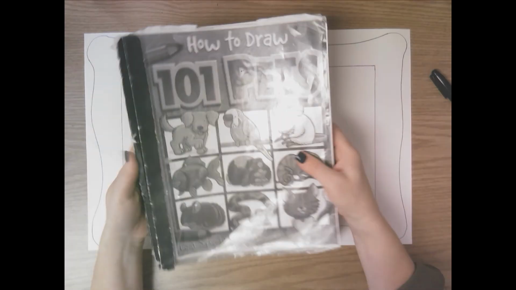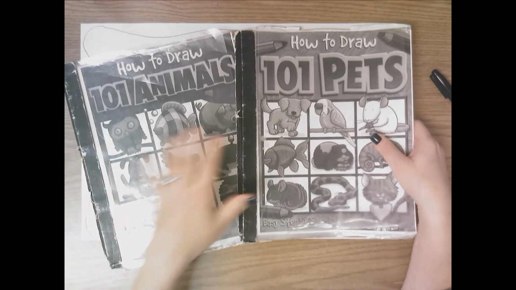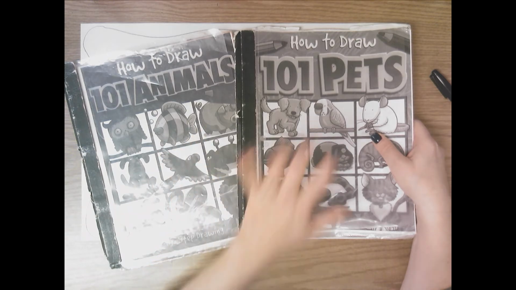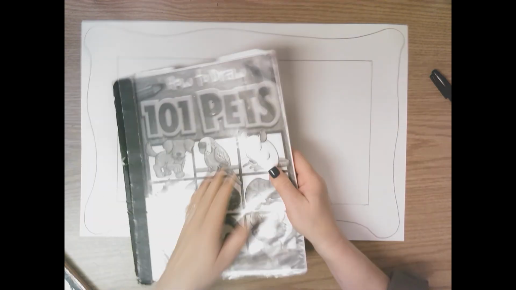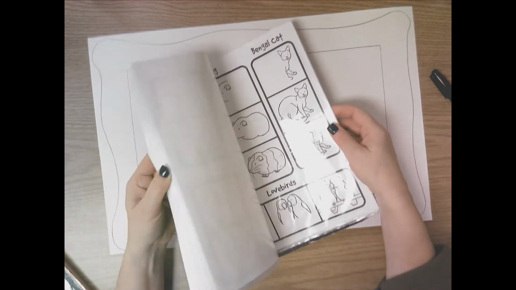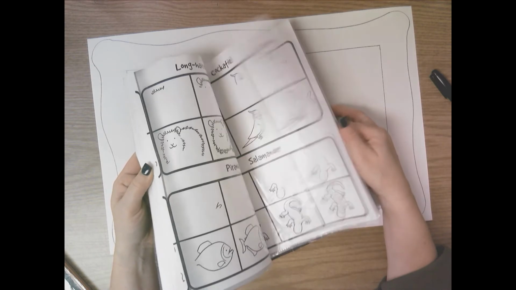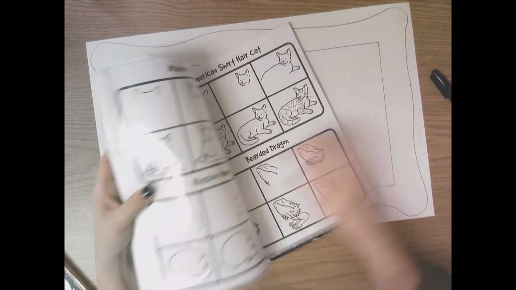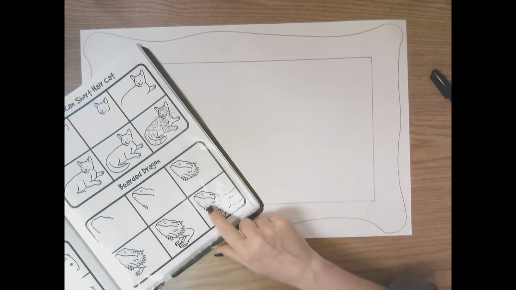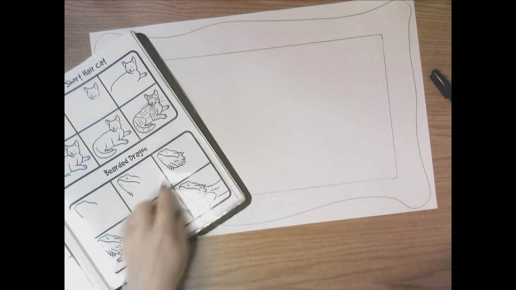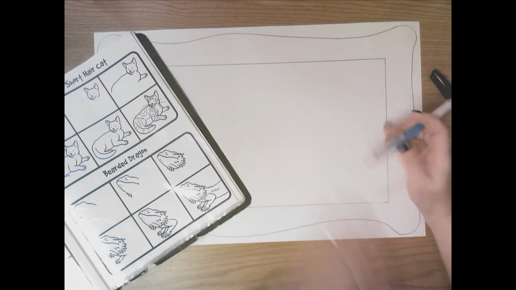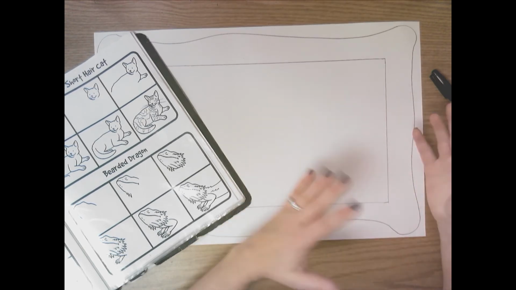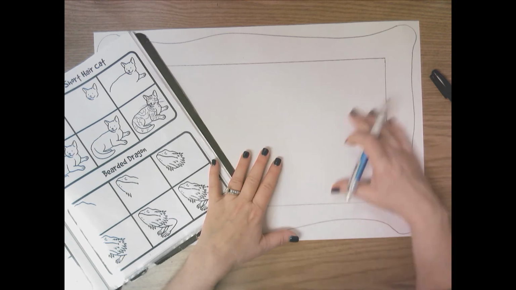So I have quite a few animal how to draw books, 101 pets, 101 animals, we have 101 sea creatures, and we have multiple copies. So what you would do if you chose an animal for your family member is you would essentially, I'm going to do this bearded dragon. You're essentially just drawing the head of the animal and then 2 curved lines for the shoulder, because this is kind of like a portrait. So you're not drawing the whole animal kind of floating in space.